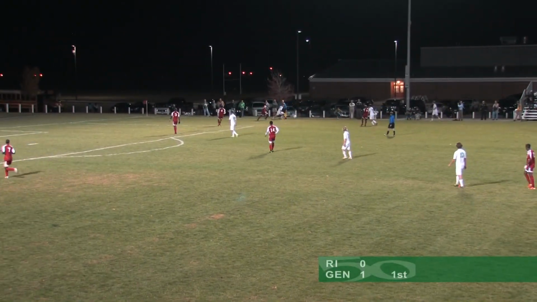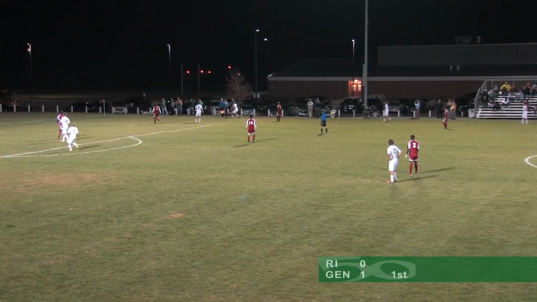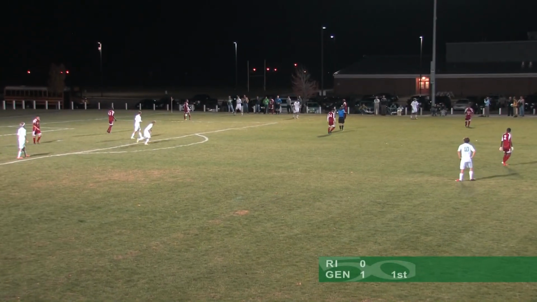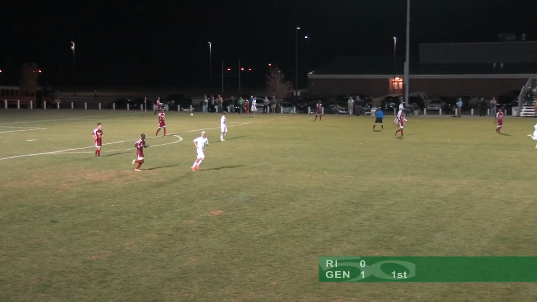We're at 27 and a half minutes left in this first half. Both teams playing some good soccer tonight, spreading the field and passing the ball well. Foul called on Geneseo.